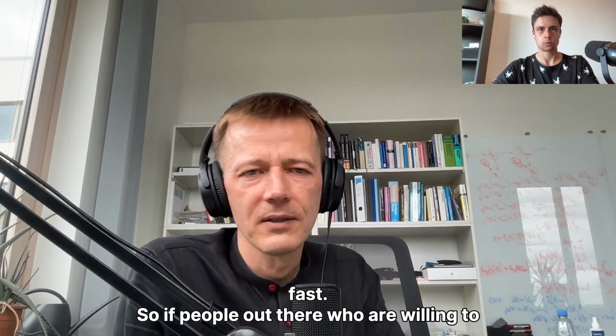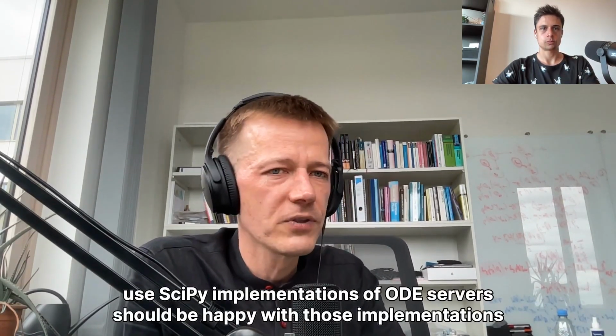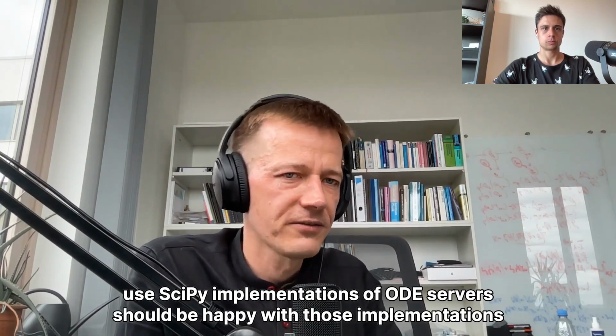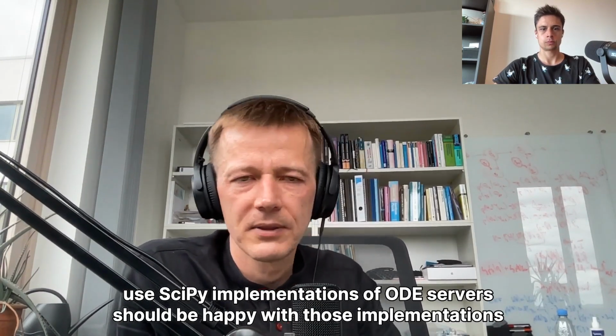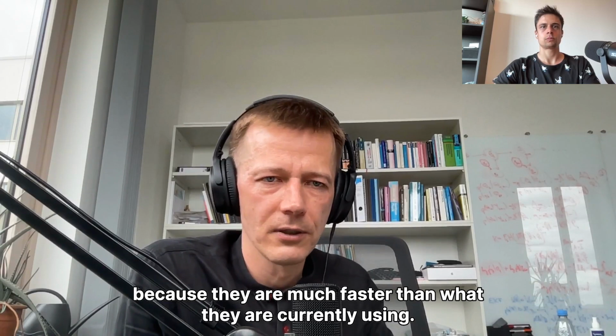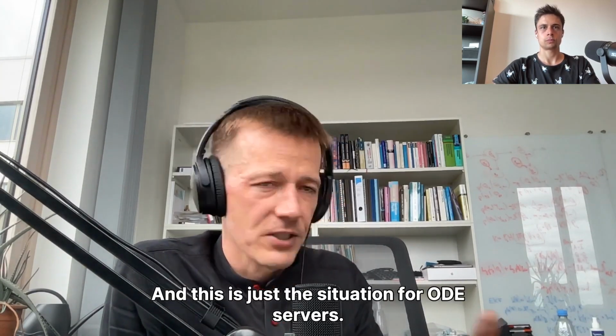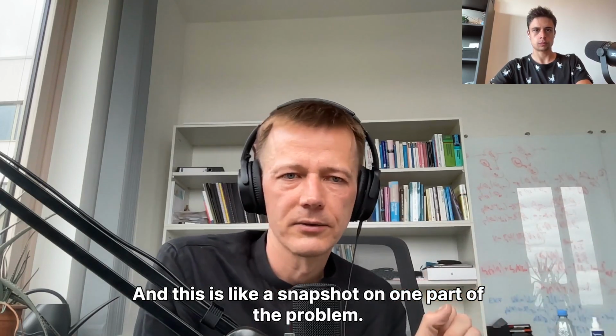So people out there who are willing to use SciPy implementations of ODE solvers should be happy with those implementations because they're much faster than what they're currently using. This is just a situation for ODE solvers. And this is like a snapshot on one part of the problem.